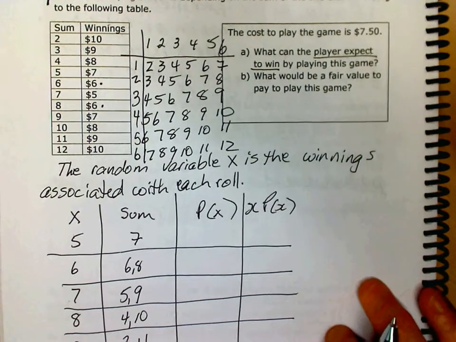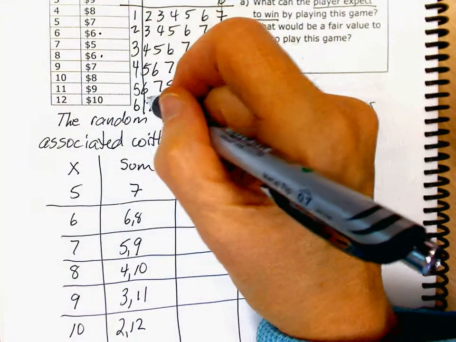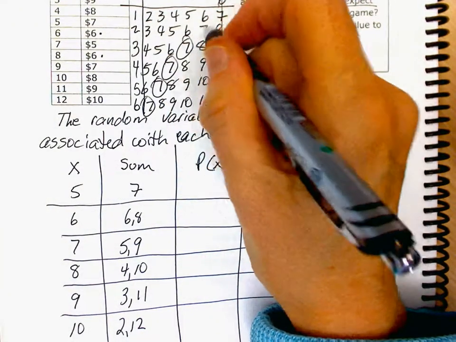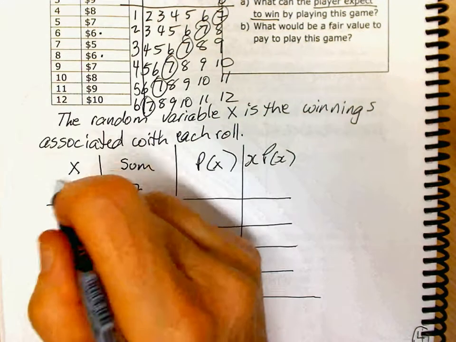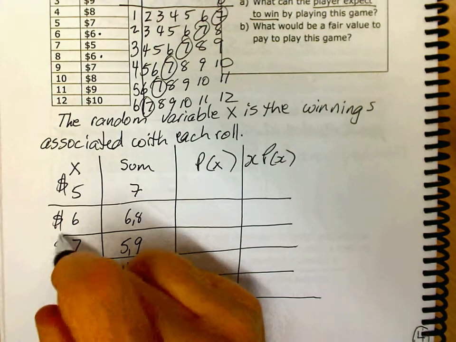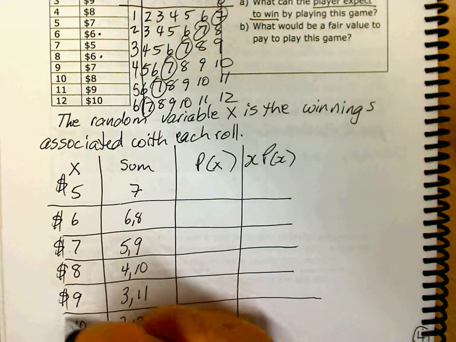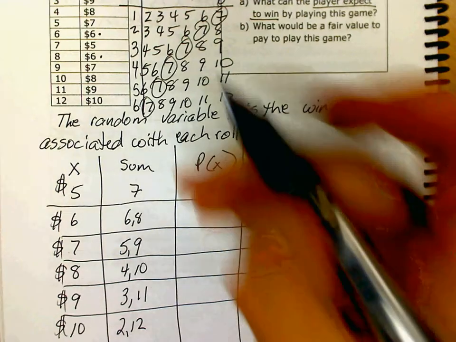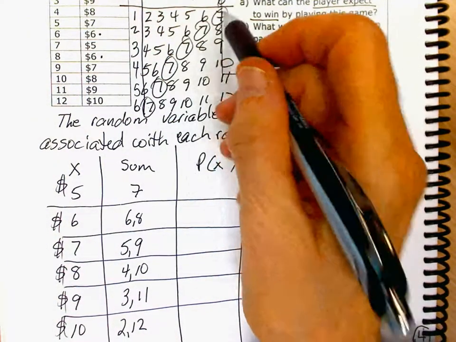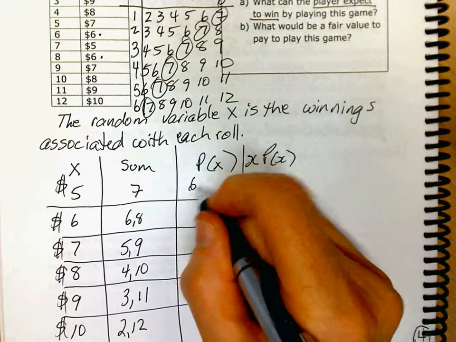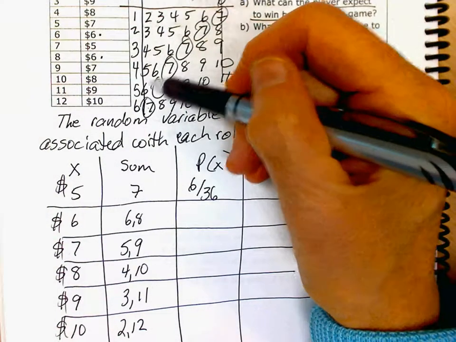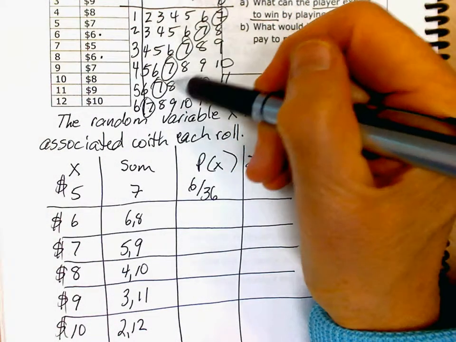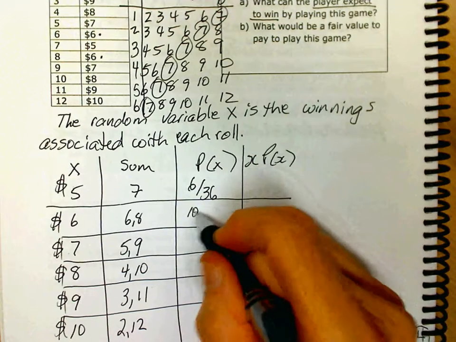So sum of 7 is 1 right there, right? And so the probability of winning $5, maybe we should put dollar signs there, is going to be 1, 2, 3, 4, 5, 6, 6 out of 36. Now a 6 or an 8 is going to be 1, 2, 3, 4, 5, 6, 7, 8, 9, 10. So that's 10 out of 36.